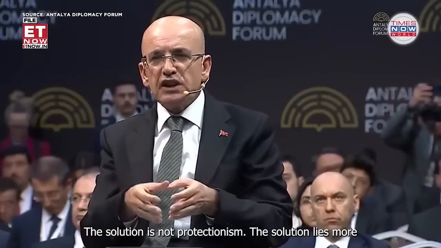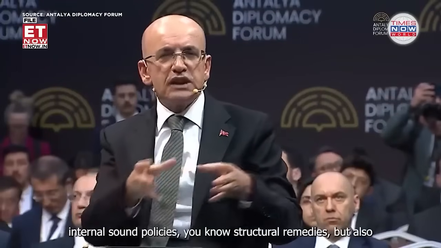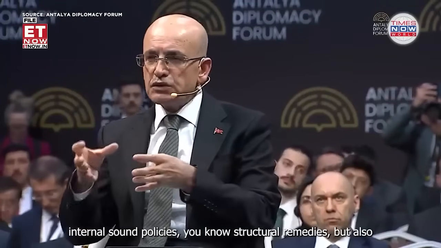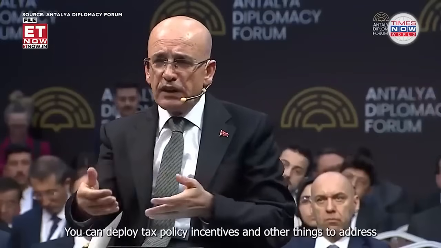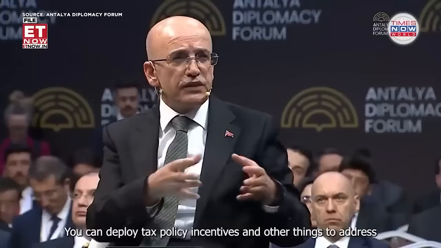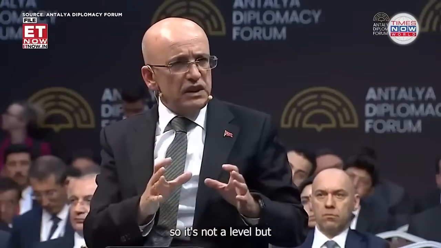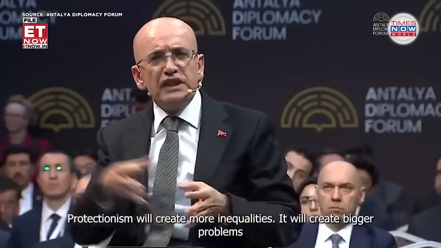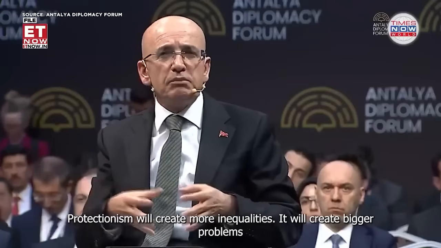The solution lies in more internal sound policies and structural remedies, but you can also deploy tax policy incentives and other things to address dislocations in regions caused by global trade openness. So it's not a level playing field, but protectionism will create more inequalities. It will create bigger problems.